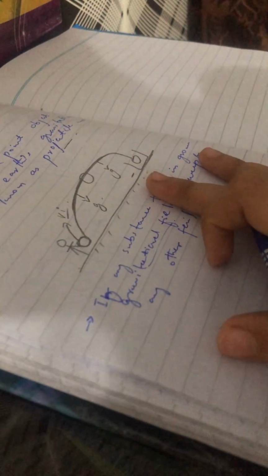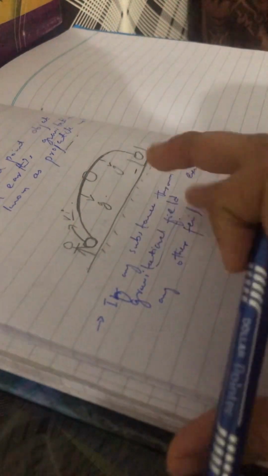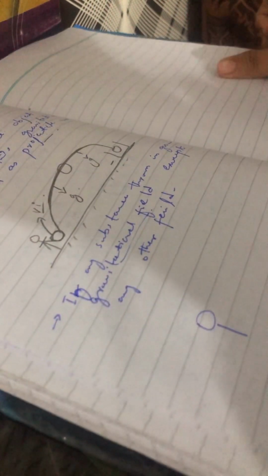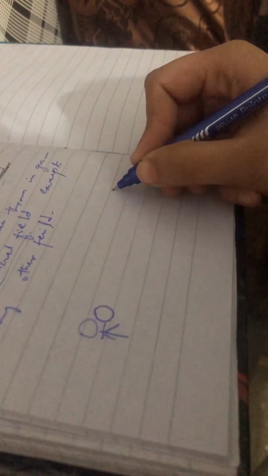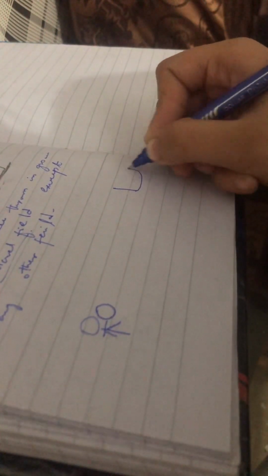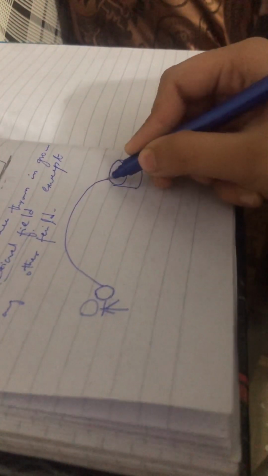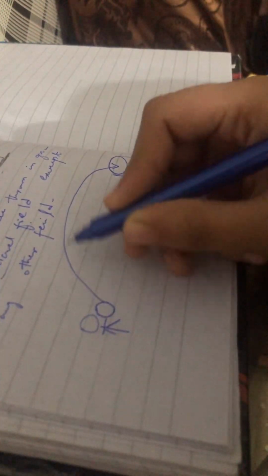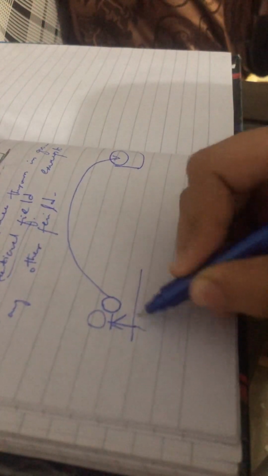Now we will see some examples, right? We have seen the throwing of a basketball, right? The ball that is thrown like this. Suppose this is a man, and he throws this ball towards this basket, suppose this is a basket. So this motion is called projectile motion.